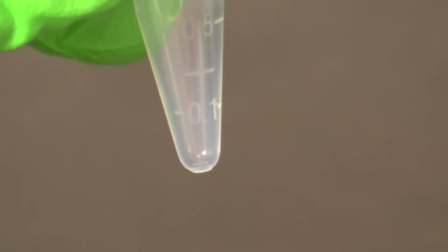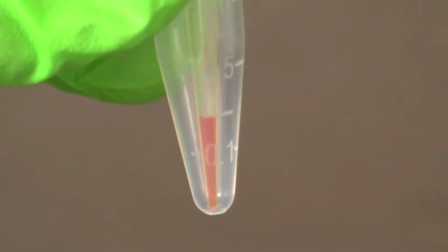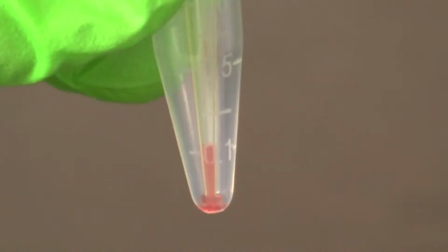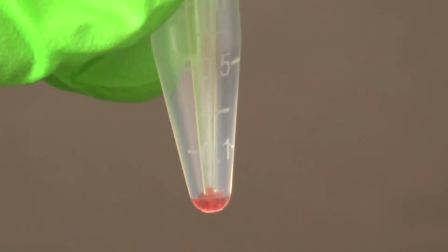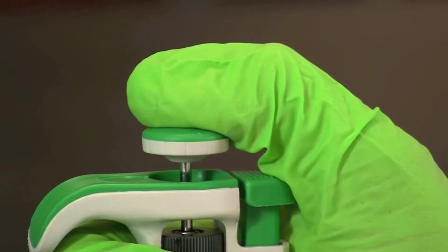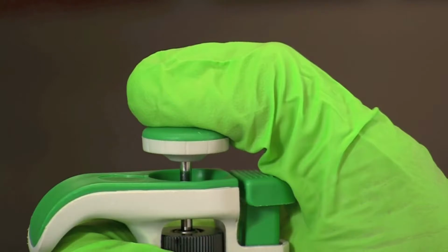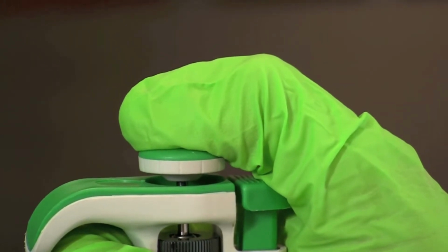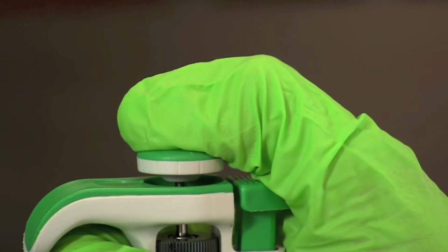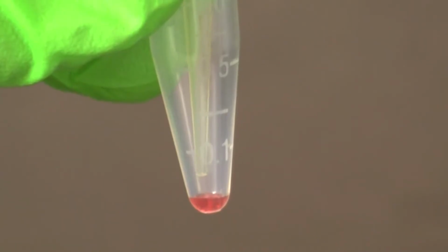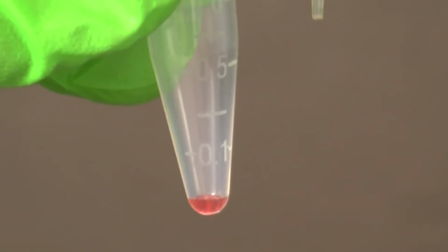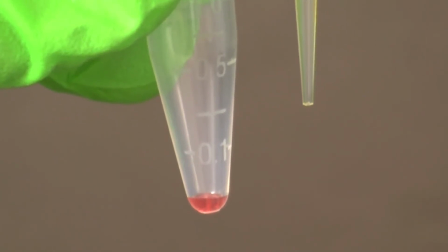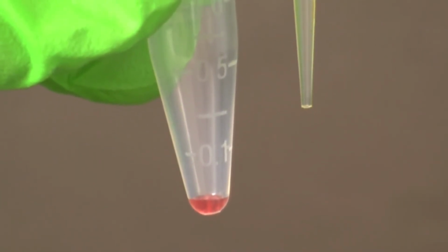To complete the transfer of a sample, place the micropipette tip into a fresh microtube. Slowly depress the plunger button, pausing at the first stop. Then continue depressing until the second stop. Now, while holding the plunger button down, remove the micropipette tip from the microtube. Once out of the microtube, you can release the plunger button.